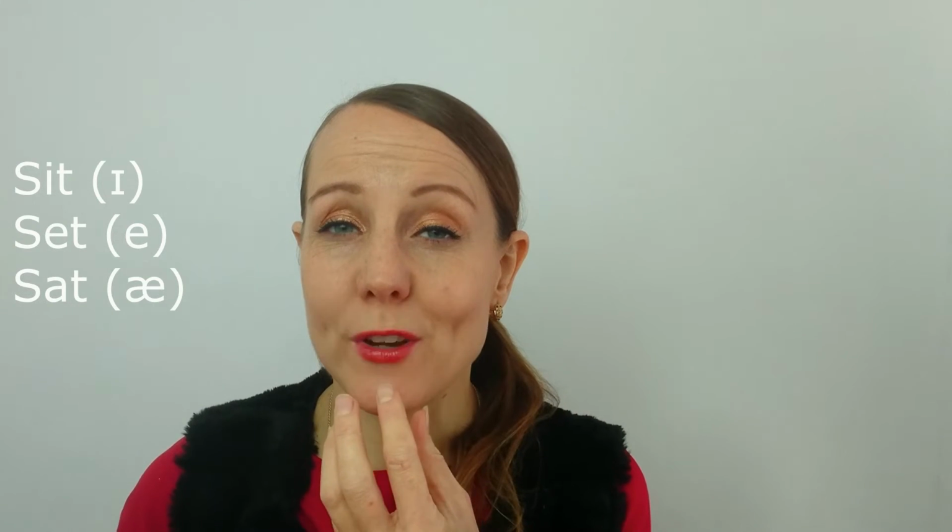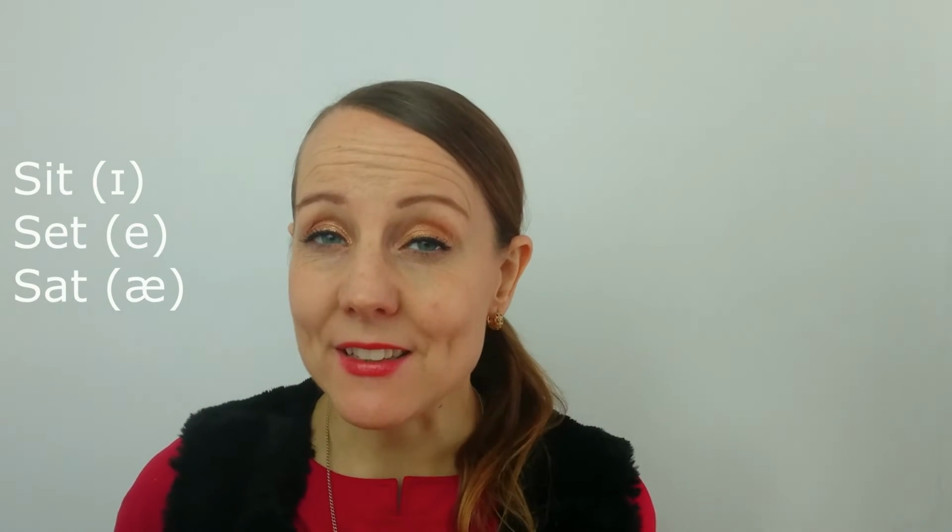So I'm just exaggerating the movements really. So for sit, the corners come back a little bit more. And for set, the main thing that we're focusing on is lowering the bottom jaw and bringing the tongue down ever so slightly. It might be worthwhile for you to practice these three words together. Sit, set, sat. Especially sit and set, because you'll notice the positioning is quite similar.